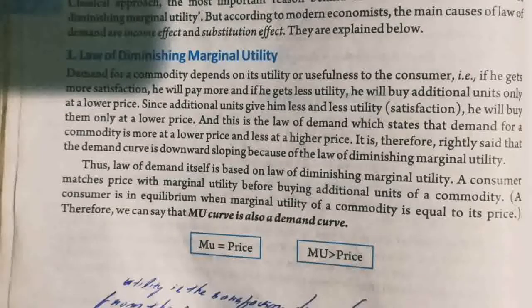And this is the law of demand, which states that demand for a commodity is more at a lower price and less at a higher price. It is therefore rightly said that the demand curve is downward sloping because of the law of diminishing marginal utility.